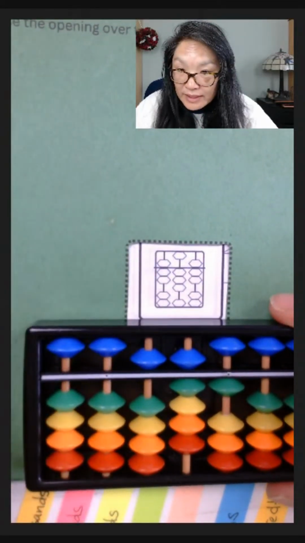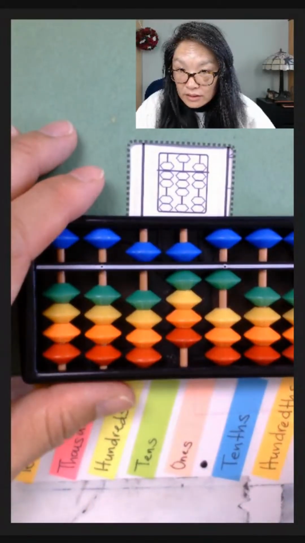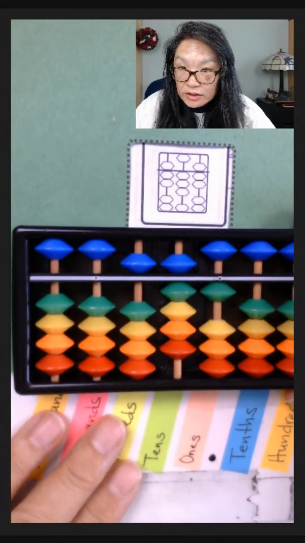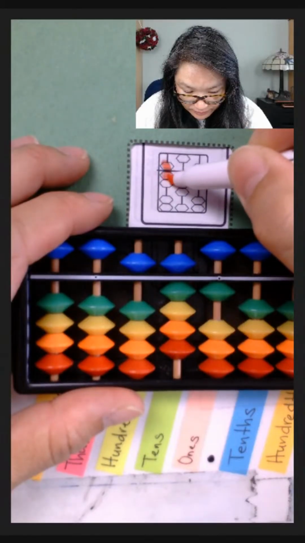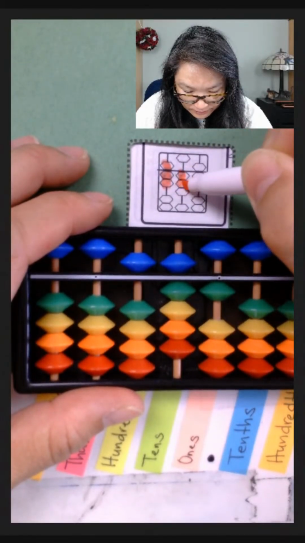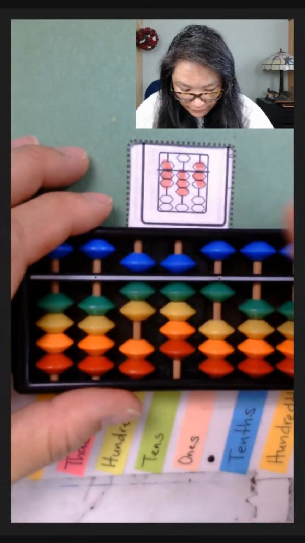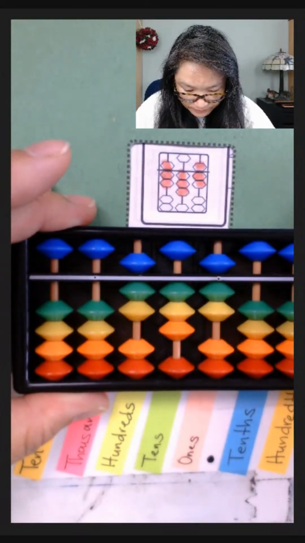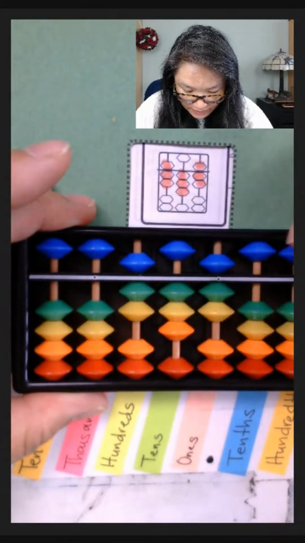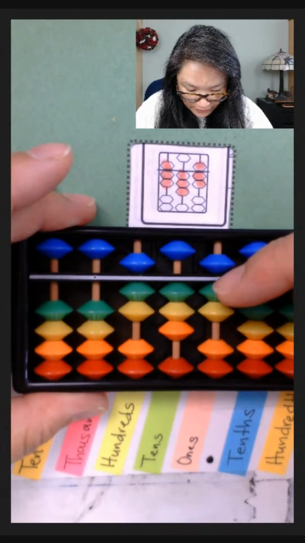And now I have my next number. Okay, let's try that. So we have our ones, we have our hundreds. This is my hundreds, my tens, and my ones. So I have 5, 6, 7, 100, 30, 1, 2, 3, and then 5, 6, 7.